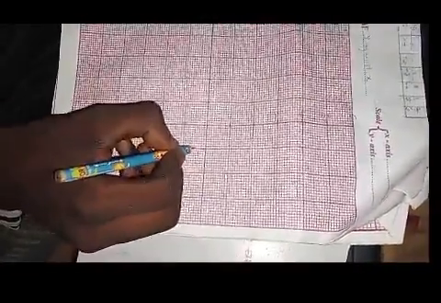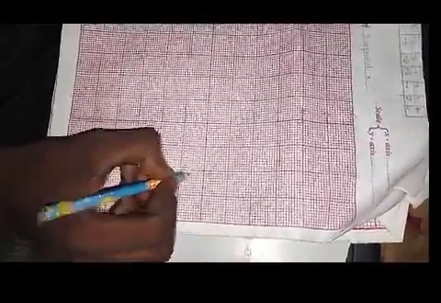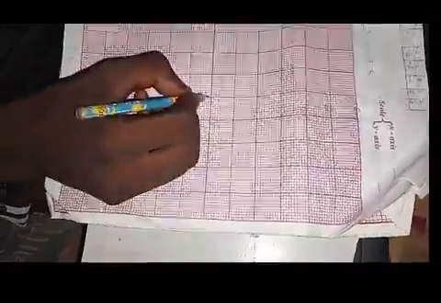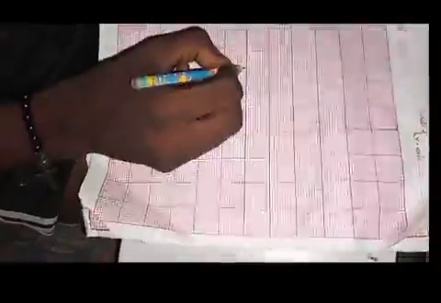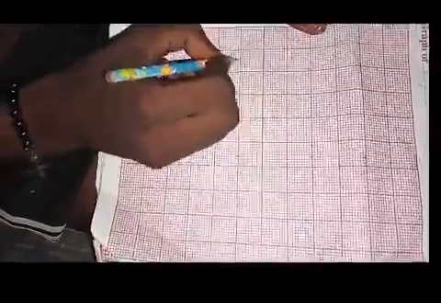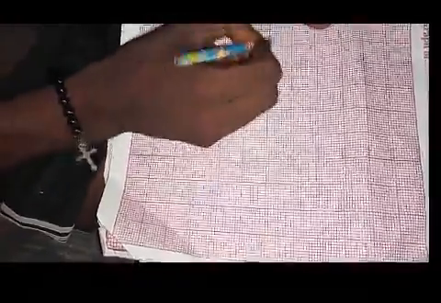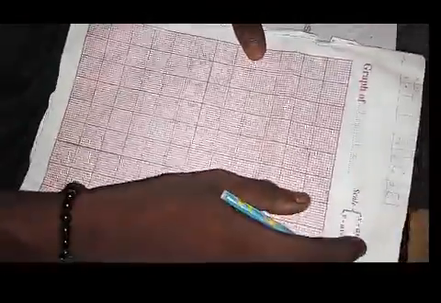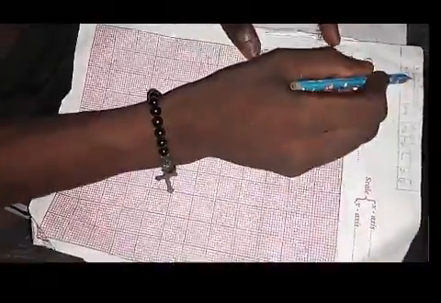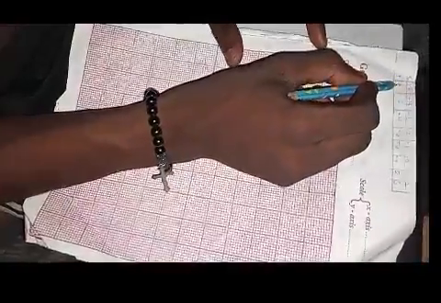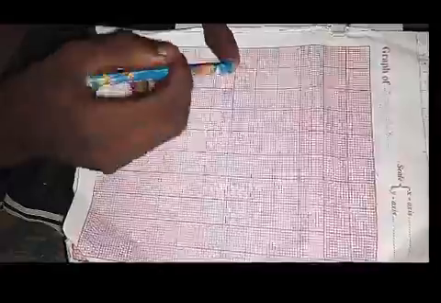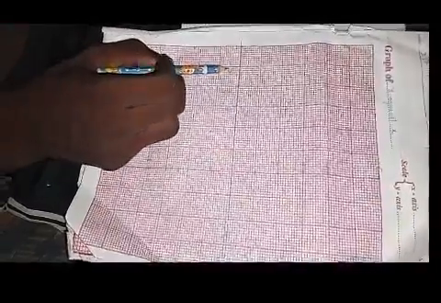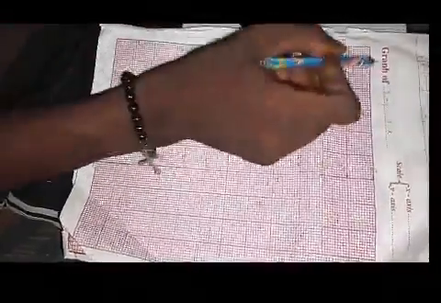So we have 1 and 2, while this is my origin 0. Here we have -1, -2, -3, -4, and -5. You can see that it's complete now. Now the next thing you do is, when your x is minus 5, your y is what? 6. So when your x is minus 5, you can see minus 5 here, your y is 6.